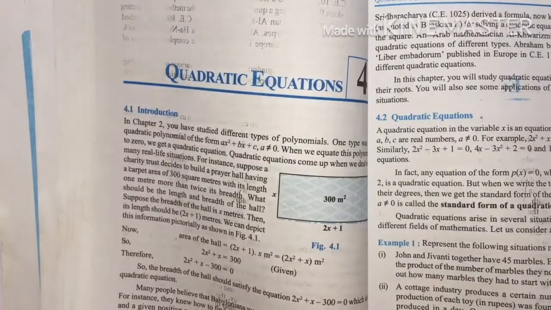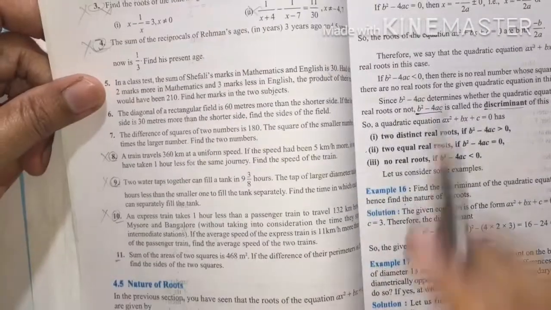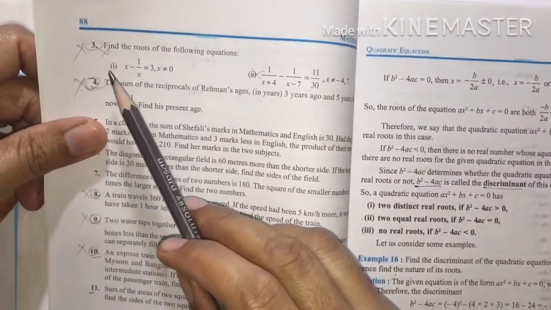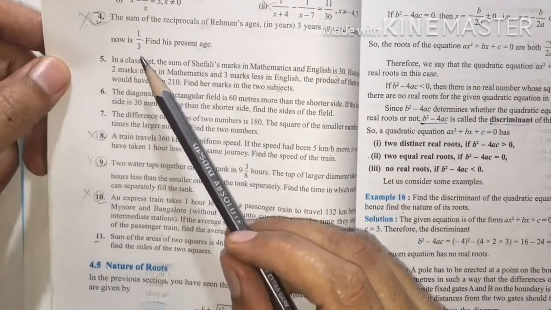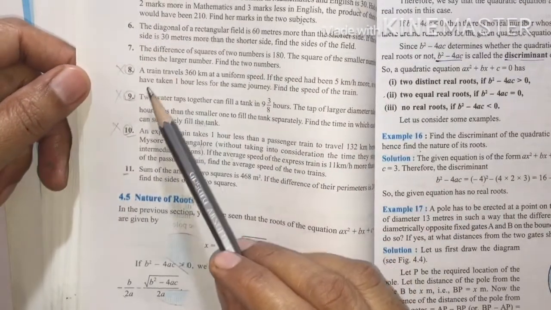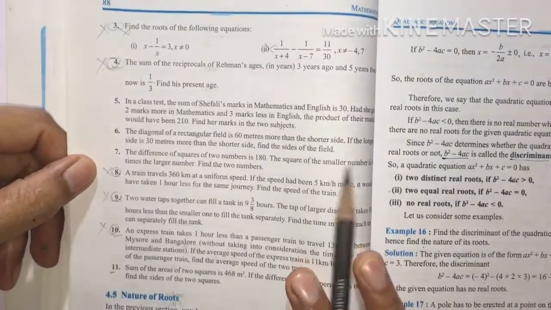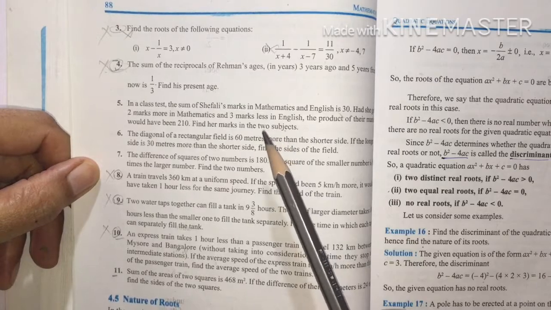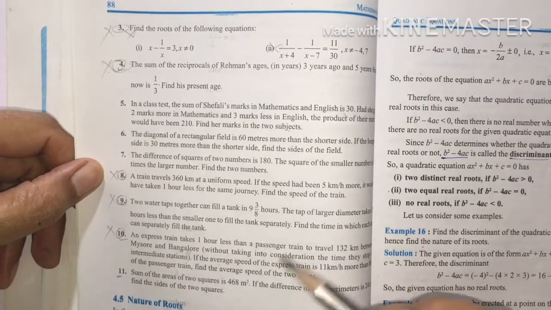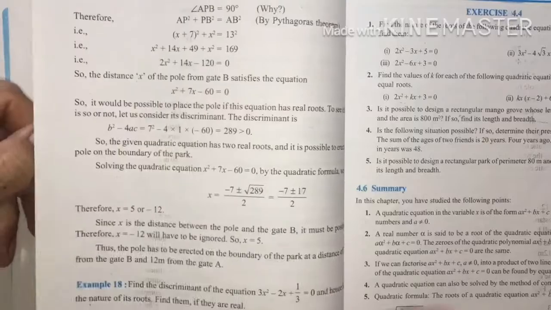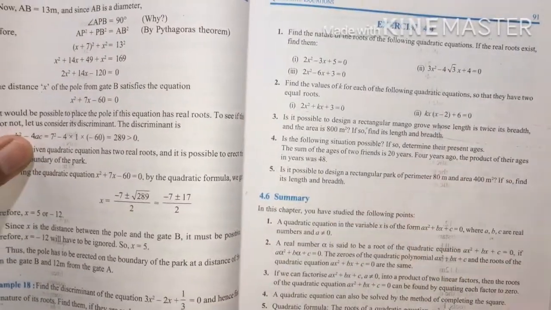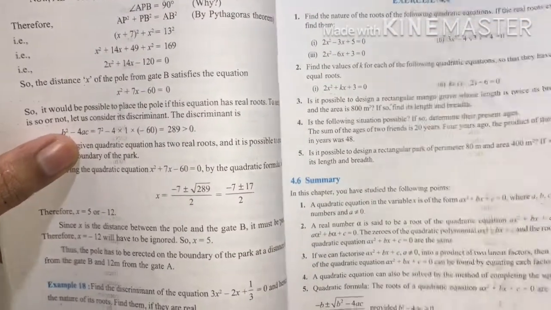In chapter 4, all questions you have to do, only from exercise 4.3 these types of questions you will not do: question number 3, 4, 8, 9 and 10, because in these questions the equations have to be reduced to make the quadratic equation. So these types of questions will not come. The rest of the exercises from quadratic equations you have to do.